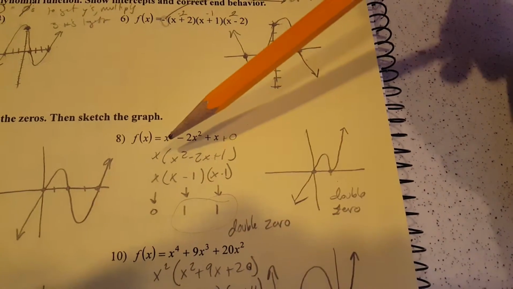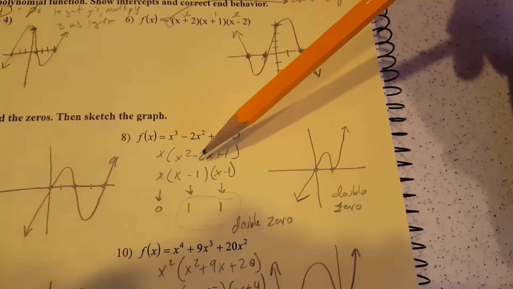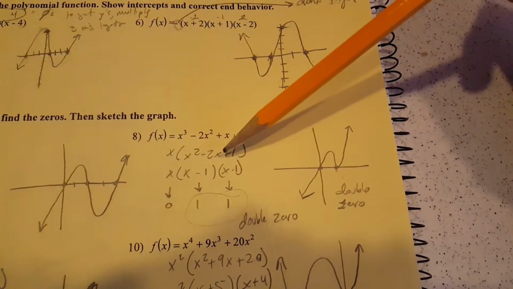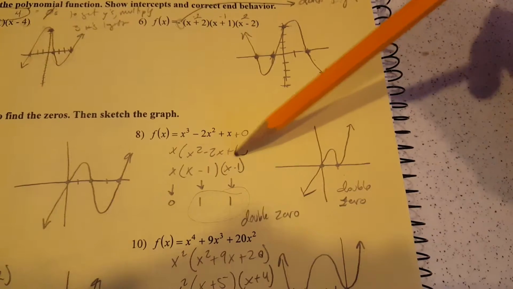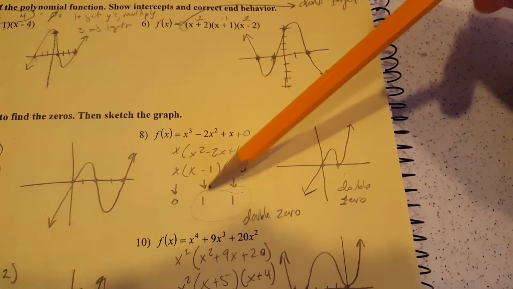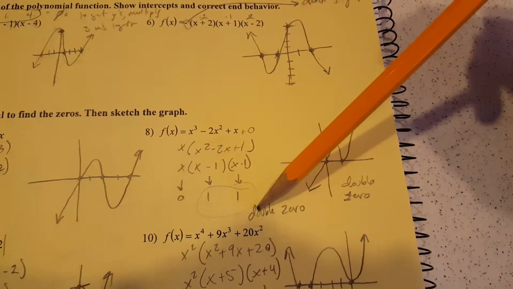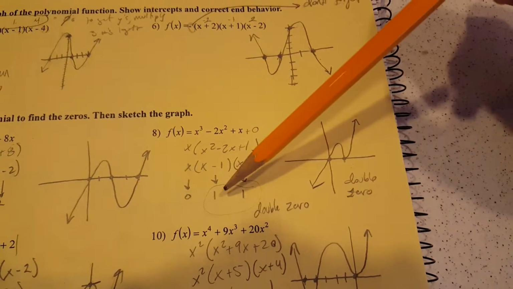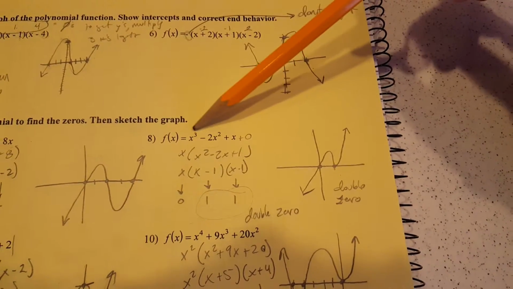Alright, this is another tricky one. You factor out an x, and then you get x squared minus 2x plus 1. You factor this part to x minus 1, x minus 1, right? Because you know how to factor. So then you find the x's: 0, 1, and 1. That's a double zero. That means the graph touches this point and then goes back up. So it bounces off. In this case it's a positive cube graph.